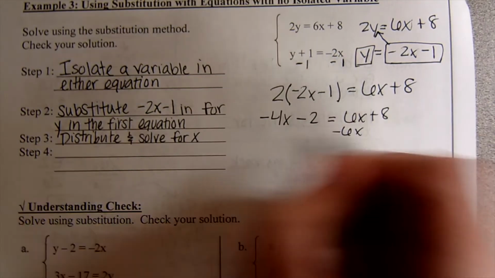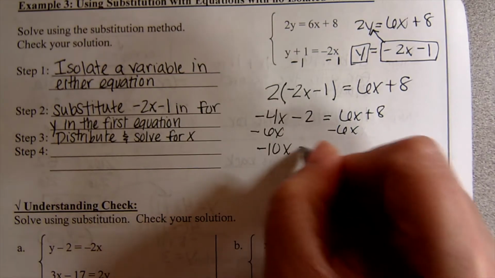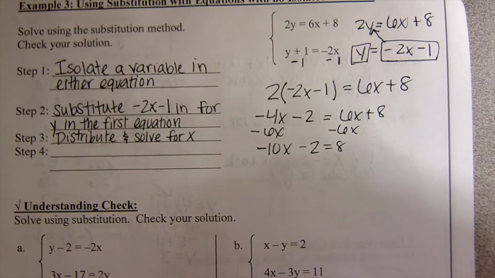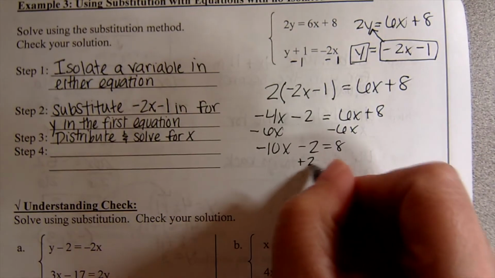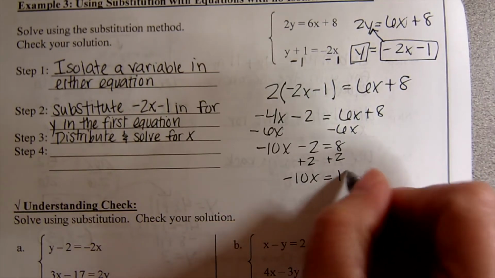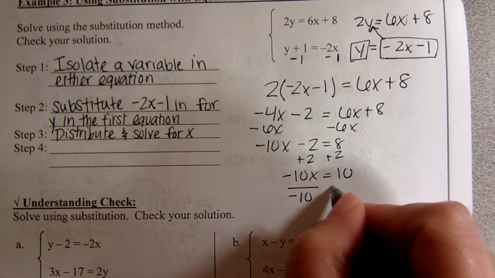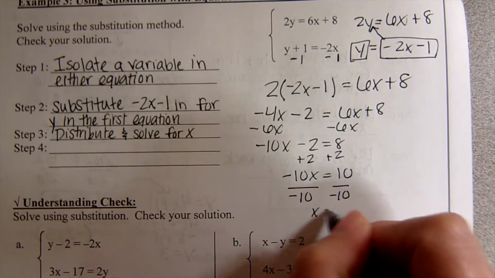Subtract 6x from both sides. So we get negative 10x minus 2 equals 8. Add 2 to both sides. So negative 10x equals 10. And divide both sides by negative 10. So x equals negative 1.